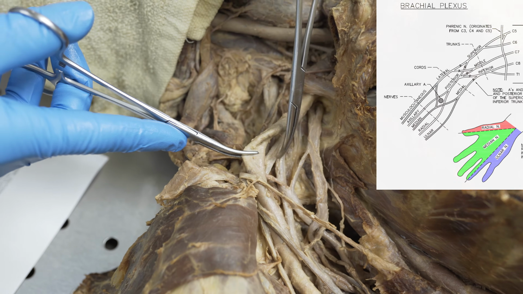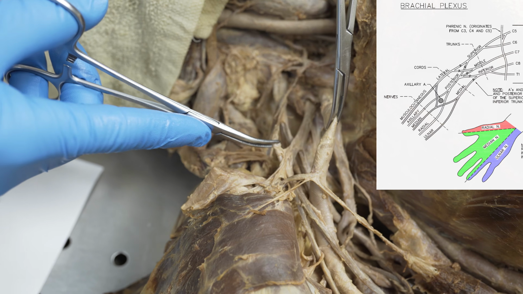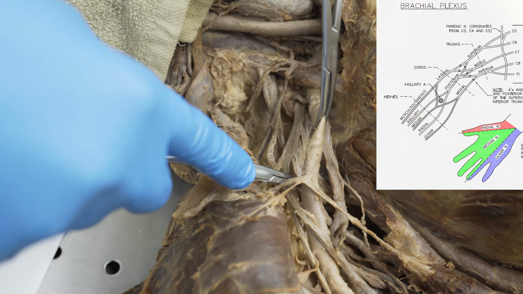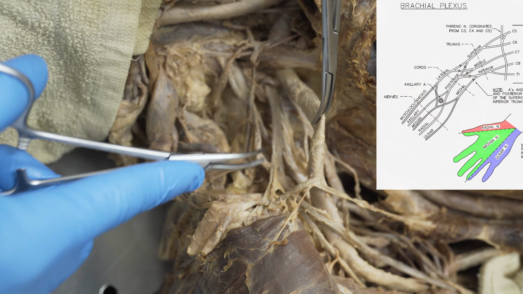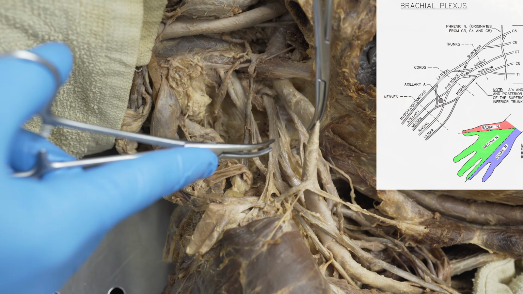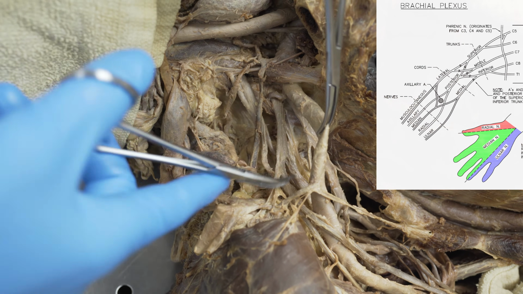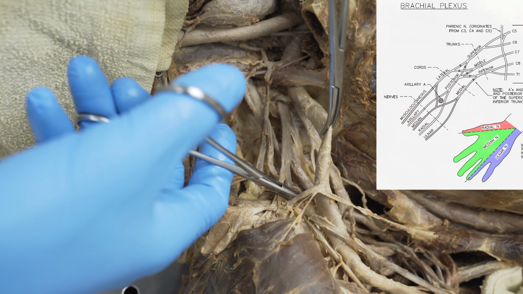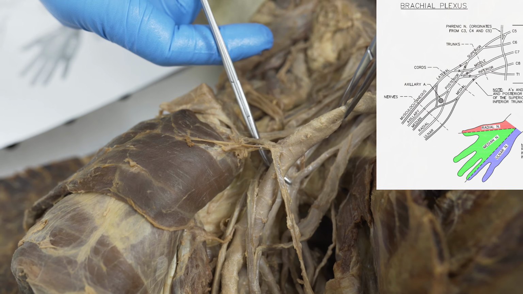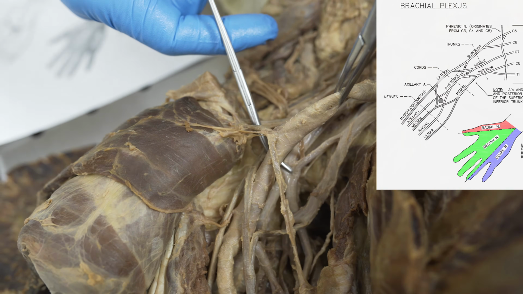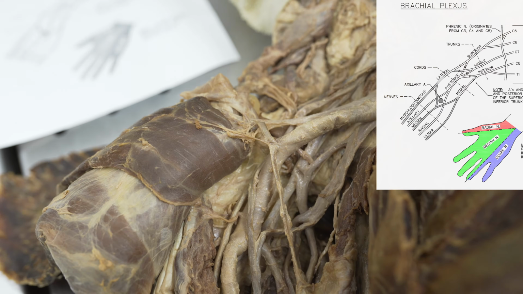Then if we move this way, I think maybe hold it up like this. So if you look right down here, we should see all of the posterior divisions coming together. So there's a posterior division, there's a posterior division, there's a posterior division, and they all join together right there to form posterior cord. Can you see that there? Yeah. Decently? Okay, that would be there. So that's one way to find the cords.